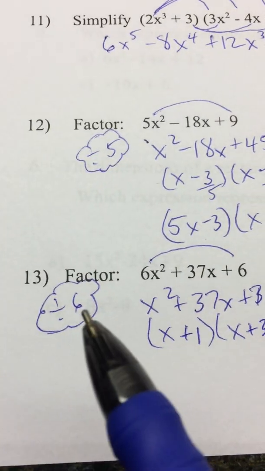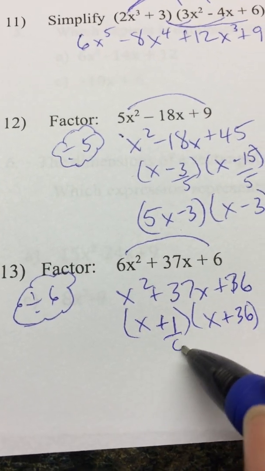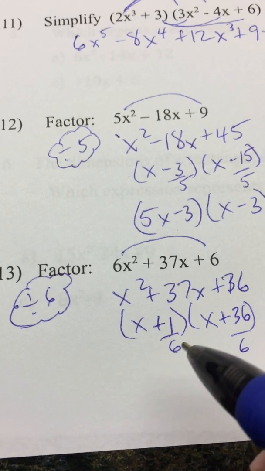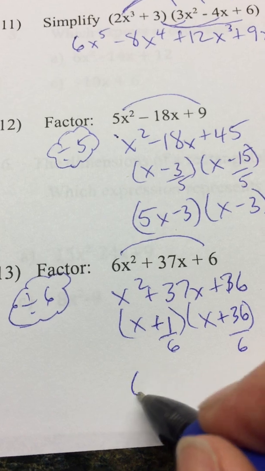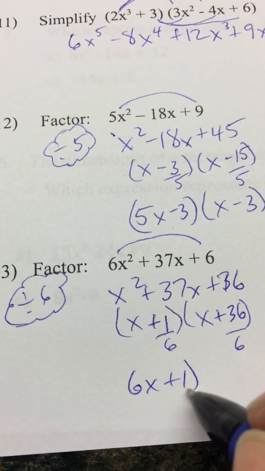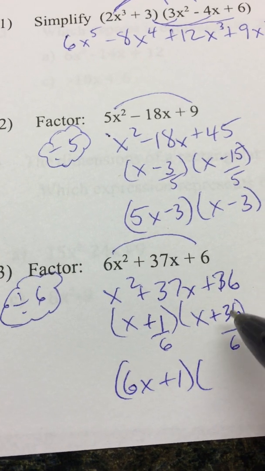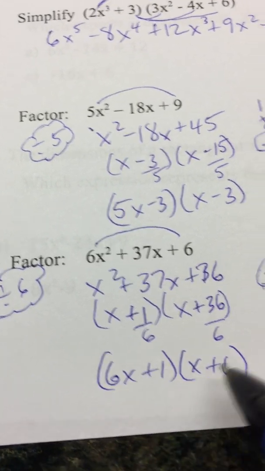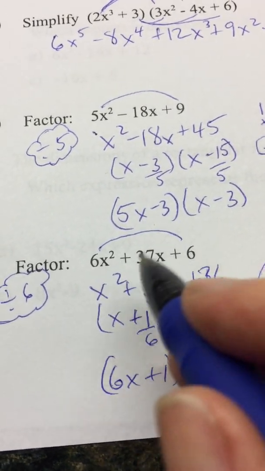Am I done? No, we have to divide by 6. So divide by 6 and divide by 6. Put these fractions in the calculator. 1/6 stays 1/6. So put the 6 in front of the x. That is one factor. 36 divided by 6 is a positive 6, so this is x plus 6. So these are the 2 factors that if you multiply together, you get that answer up there.